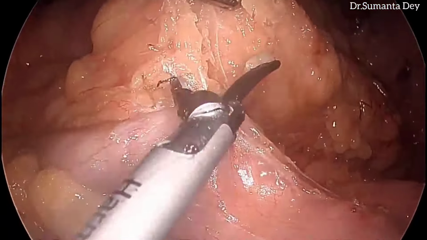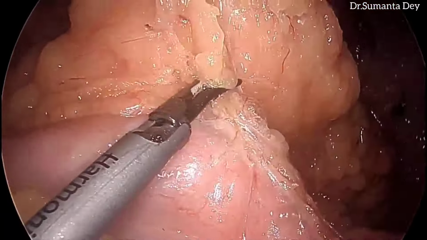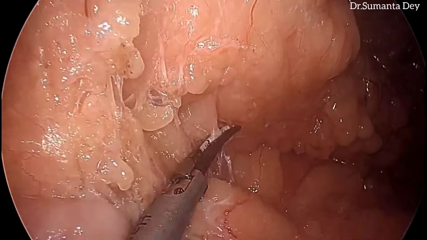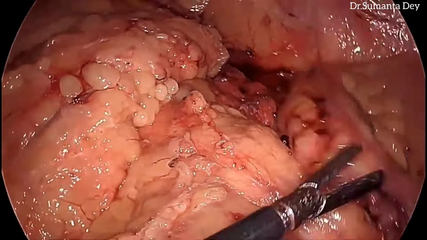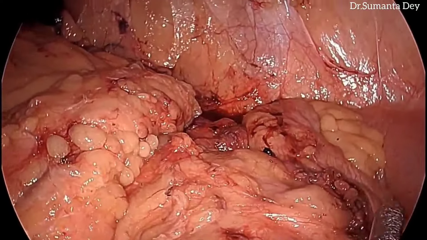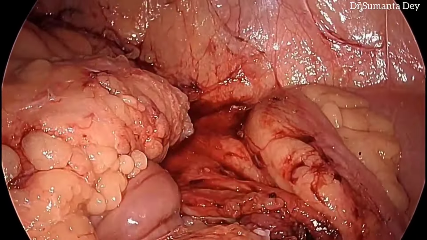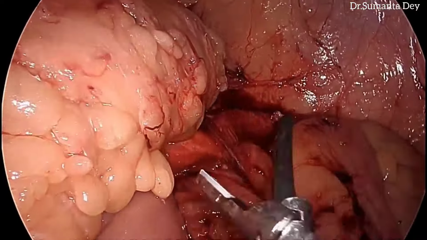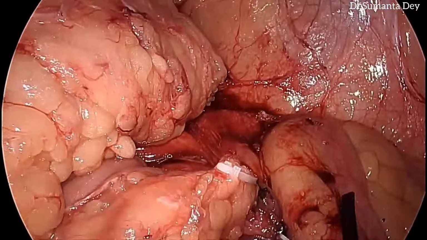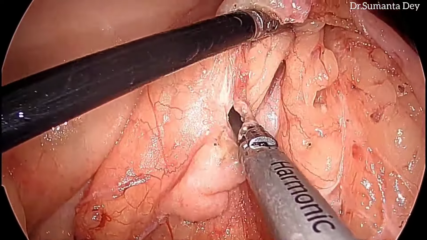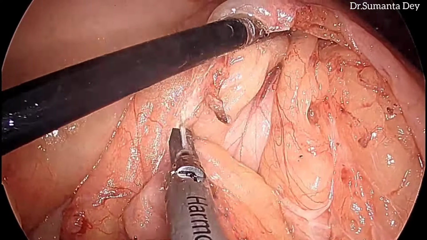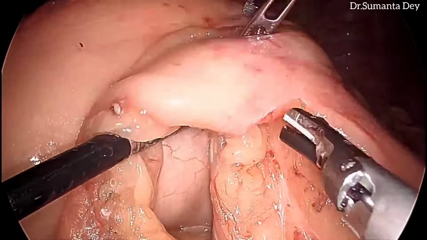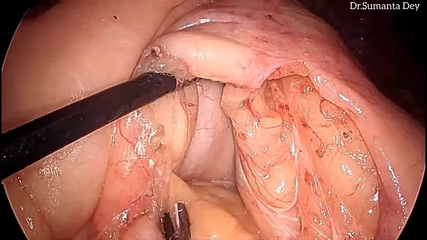My idea is to get a 5 centimeter proximal and 5 centimeter distal margin, along with complete mesocolic excision and central vascular ligation. Here in this case, as this is a distal transverse colonic growth close to the splenic flexure, I will be dividing the left branch of the middle colic artery and the left colic vein at the root. So further mobilization is being done at the root of the mesocolon.